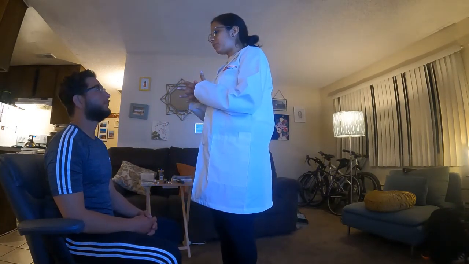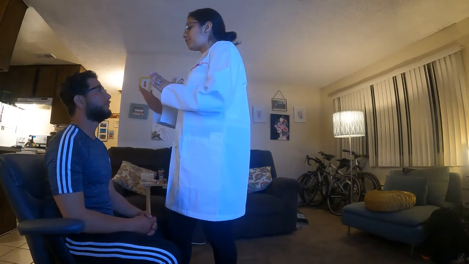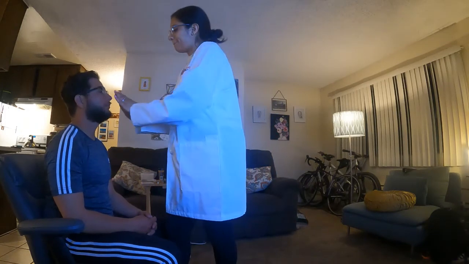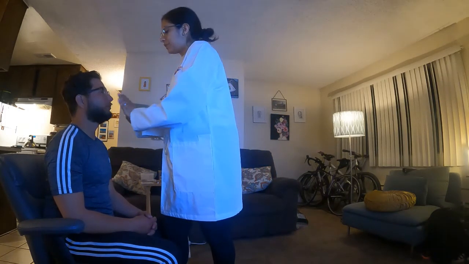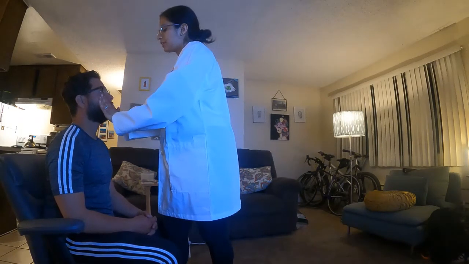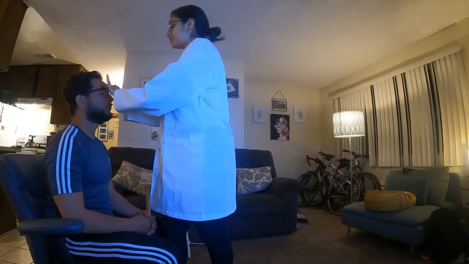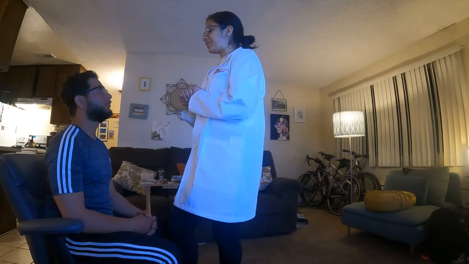Another test for the nose is to palpate the sinuses. Let me know if you feel any pain, okay? Any pain? No. Now I'm going to palpate the maxillary sinuses. Any pain? No. And the frontal sinuses. Any pain? No. Okay, thank you. Now the nose examination is over, and I'm going to proceed to the ear examination.